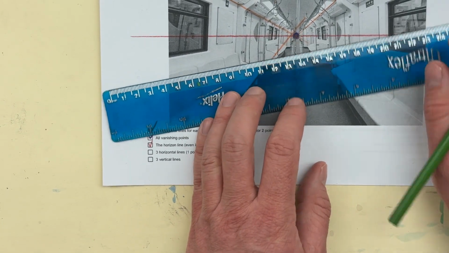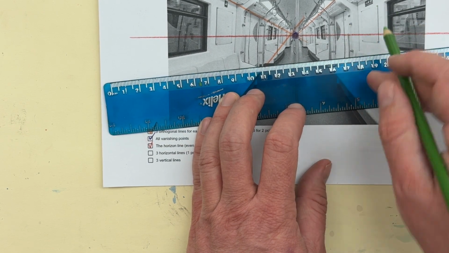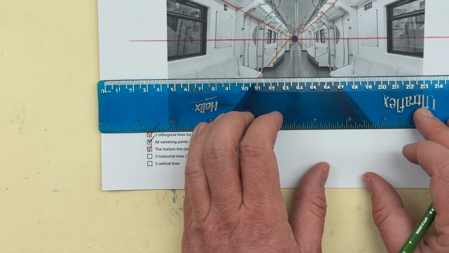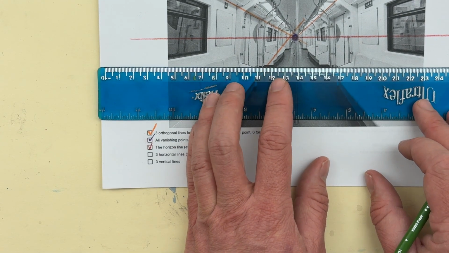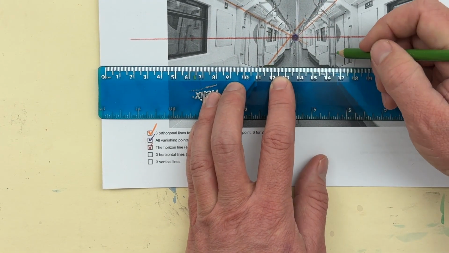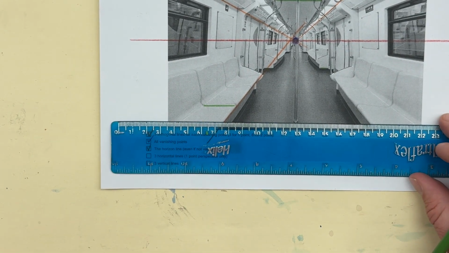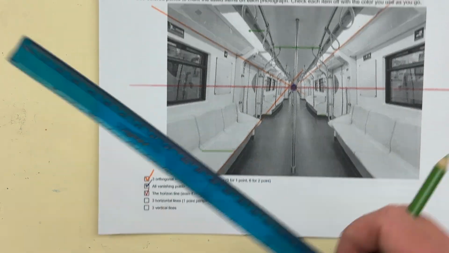We don't want like this line here, for example. You can see that's an orthogonal because it looks like it's going diagonal. We only want lines that look like they are going horizontally. So we can find another one here on the bottom of the seat. That works. On this side, that also works. Not a ton of options to pick from, but we got our 3.